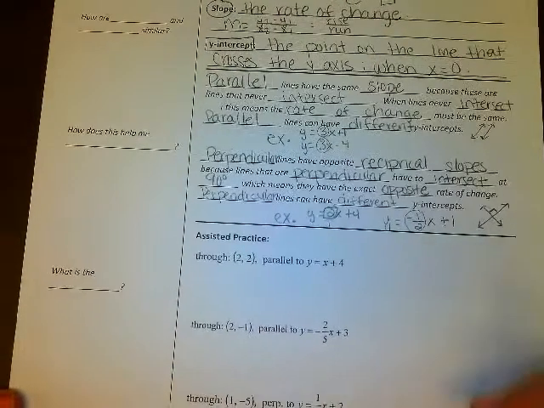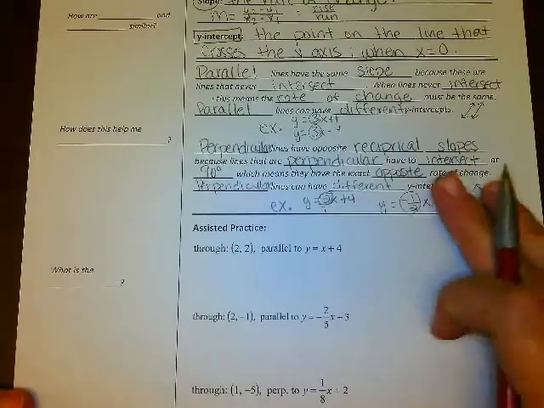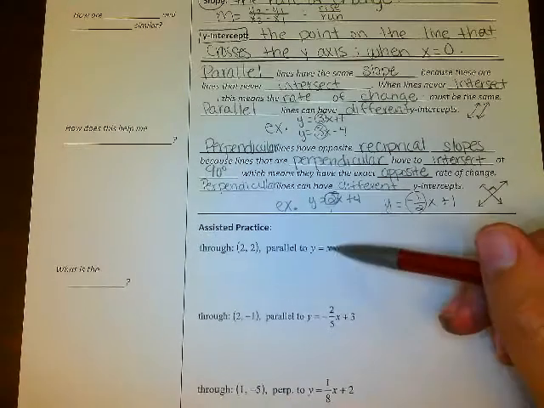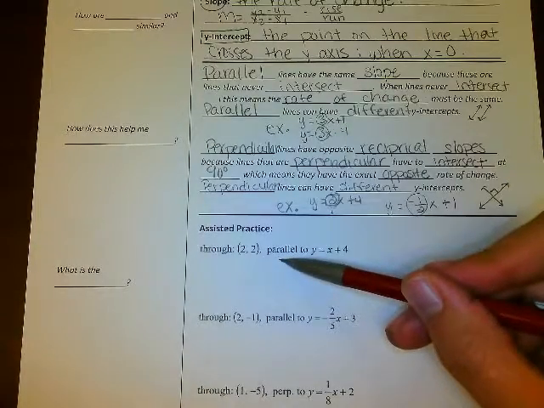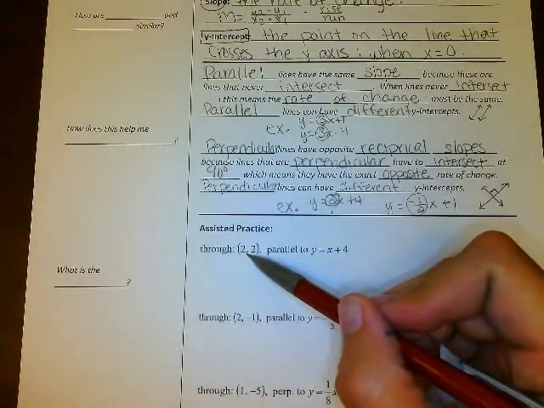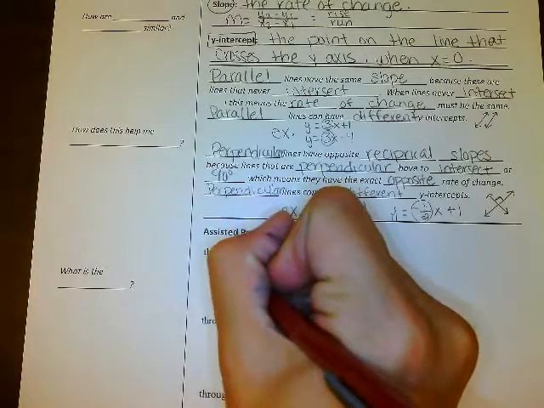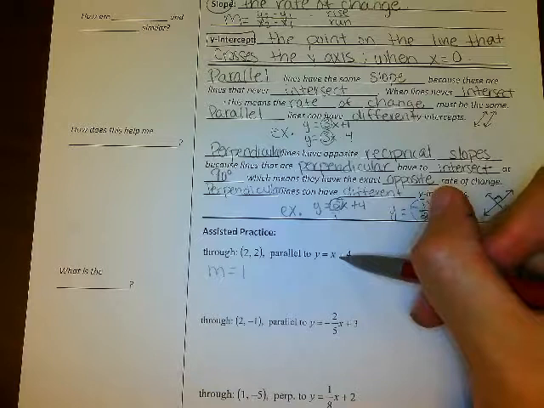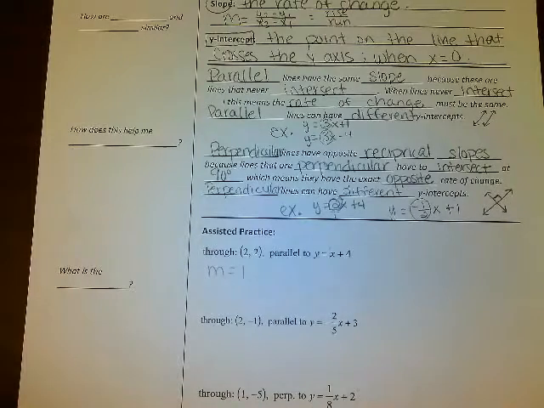So down here on the bottom, we're going to practice finding parallel slopes, and we're going to practice finding perpendicular slopes. So this first one, we're going to look at this line, y equals x plus 4, and we want the slope to be the same because it's parallel, but the y-intercepts can be different. So we're going to ignore this point for a minute. The slope right now is m equals 1 because there's nothing in front of x. So if there's nothing in front of x, that means it's an imaginary 1, so our slope would be 1.